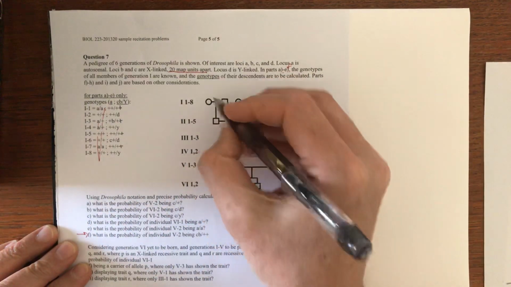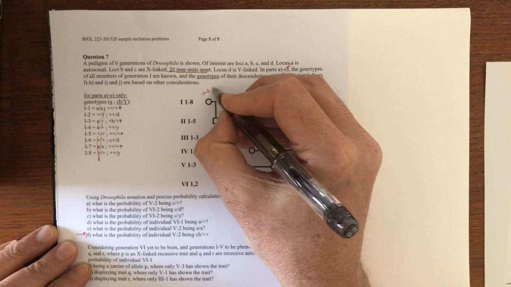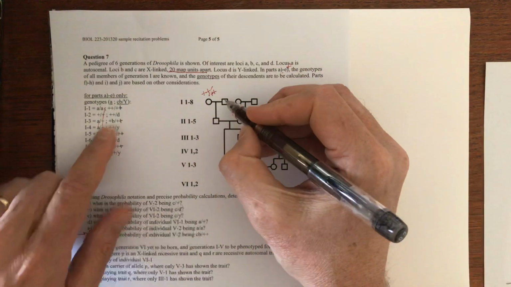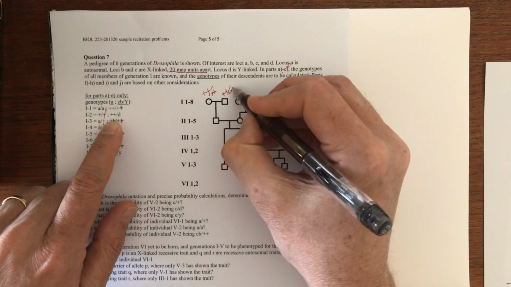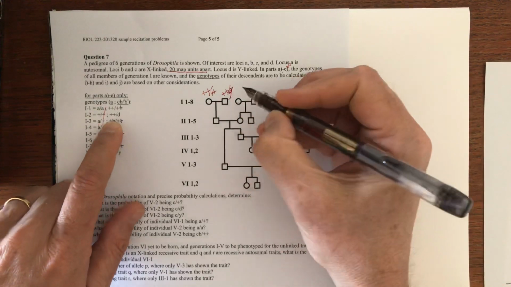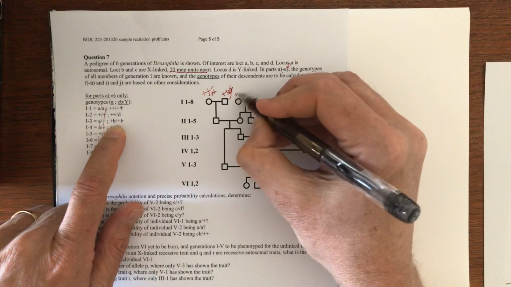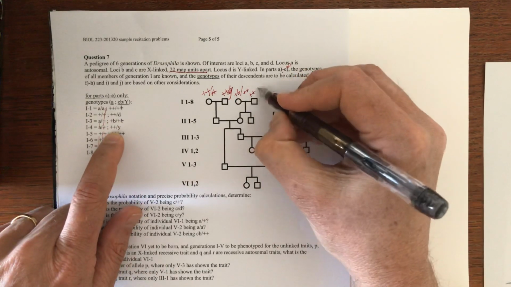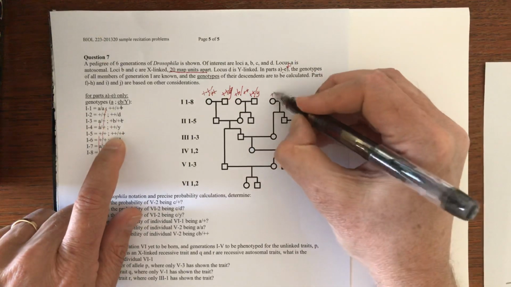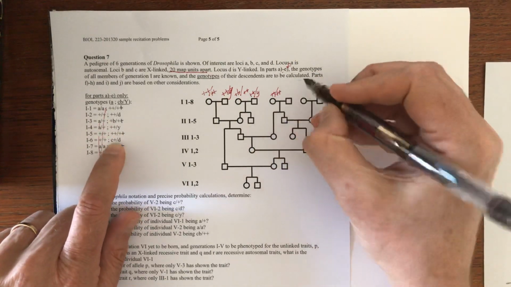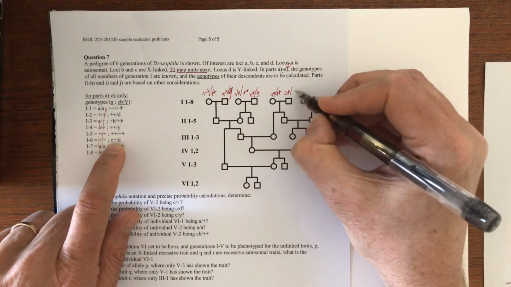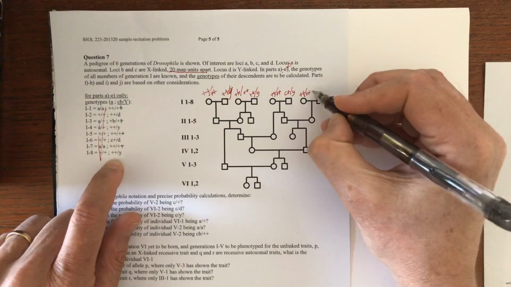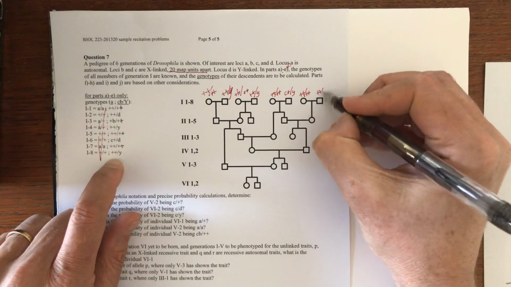I'm going to write out the genotypes of all here, and for D I'm just going to have Y because we don't care. Plus B, plus plus, plus plus Y, plus plus plus plus, C plus for Y, plus plus over plus plus, and plus plus over Y.